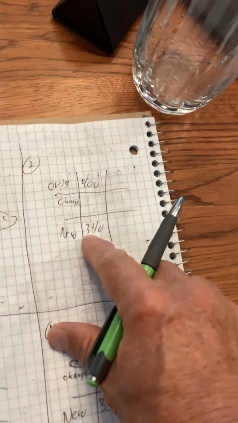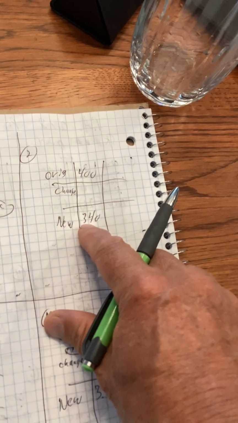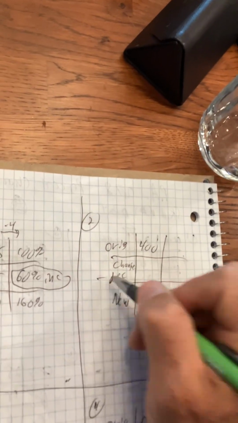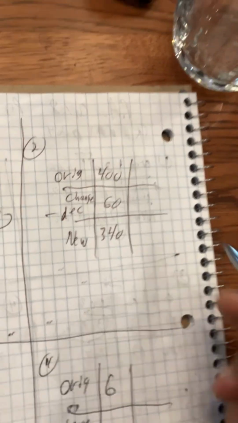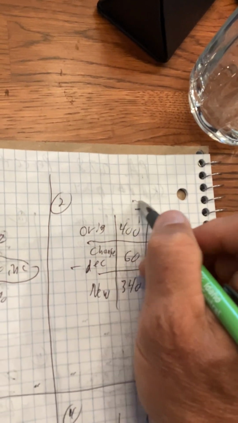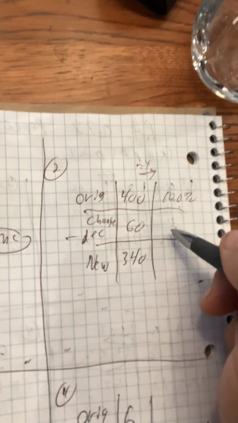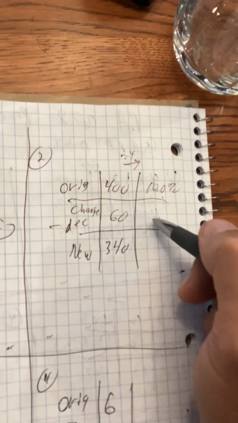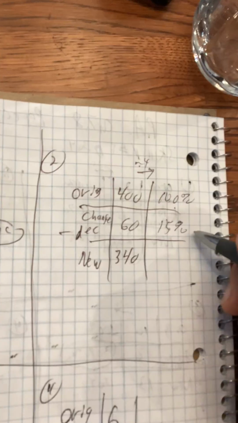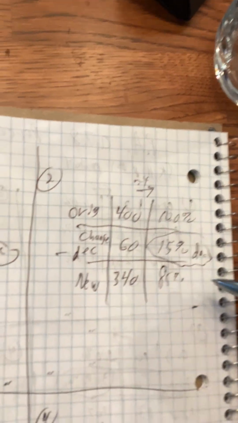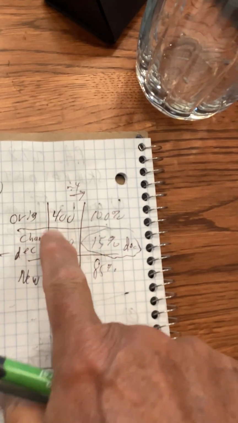Number 2, you're starting with $400 and reduced to 340. So your change is a decrease. So you're subtracting 60 bucks, right? So put your 100% here. How do you get from 400 to 100? Well, you divide by 4. Divide by 4 is like dividing by 2 twice. Half of 60 is 30, half of 30 is 15. That's a 15% decrease. And so this would just be 85% of the original. If you multiply that by 0.85, you'd get this.